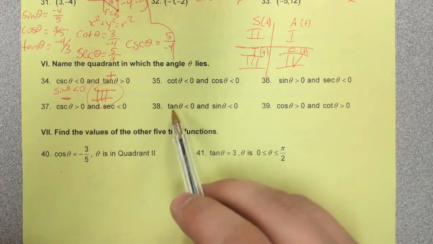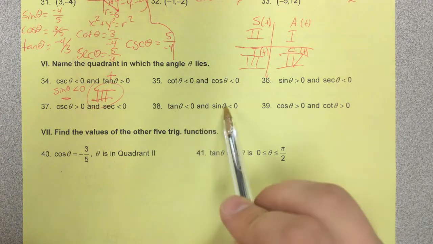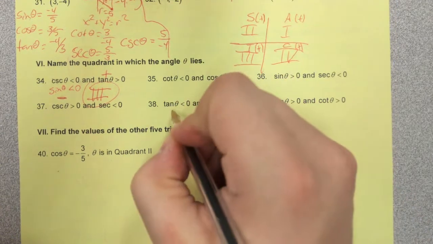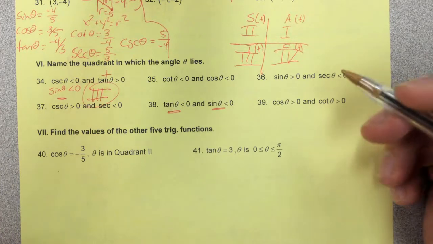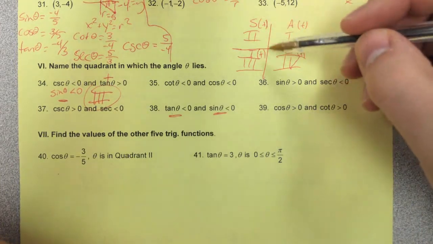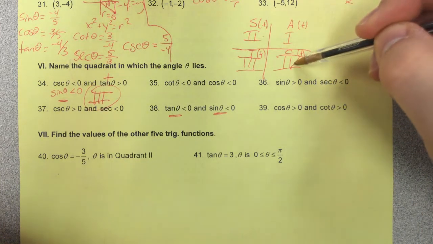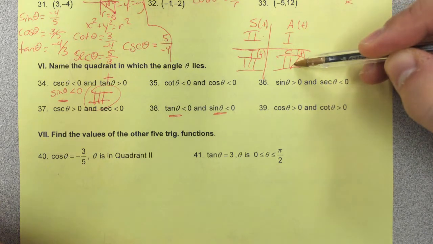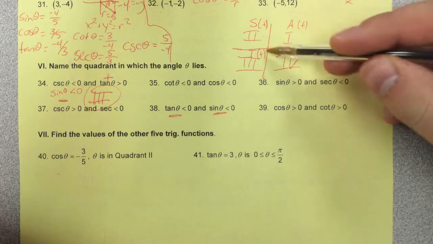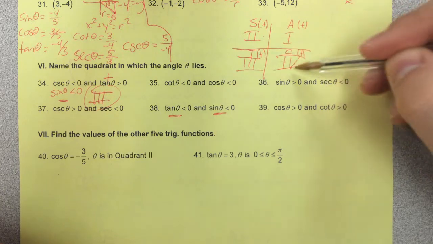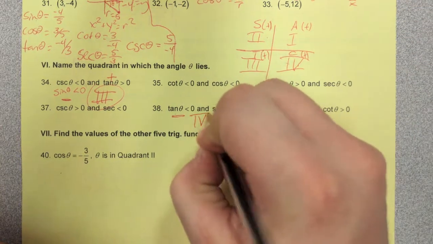Okay, just pick another random one. Tangent has to be less than 0, and sine has to be less than 0. So those are negative and negative. Again, tangent's negative in the second and the fourth quadrant. And then between those two, sine is only negative in the fourth quadrant. So that's why this one's going to be the fourth.